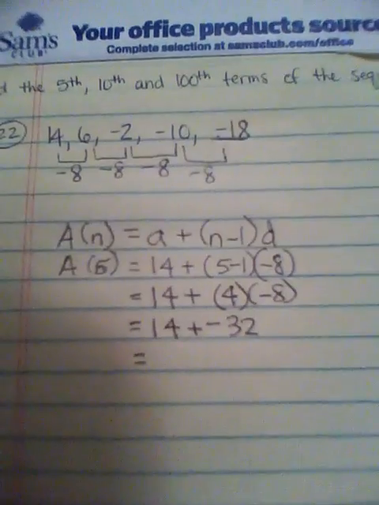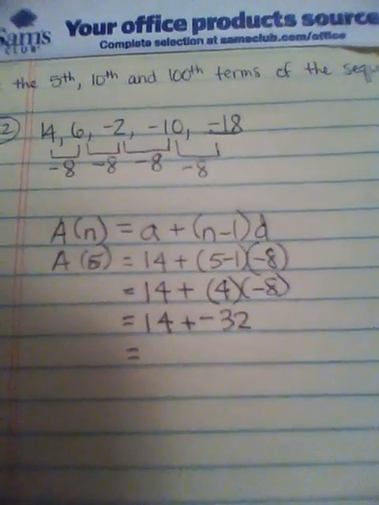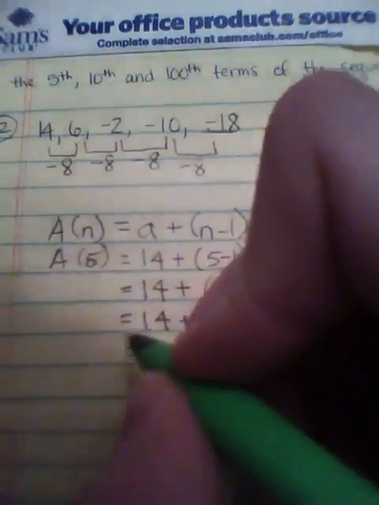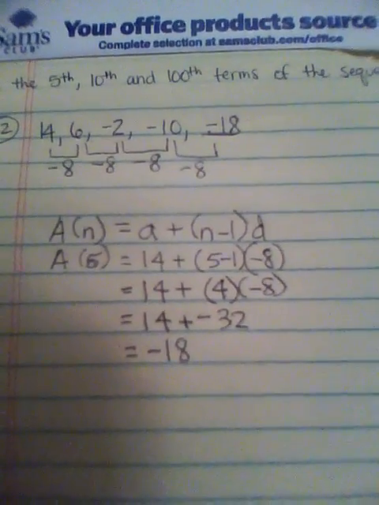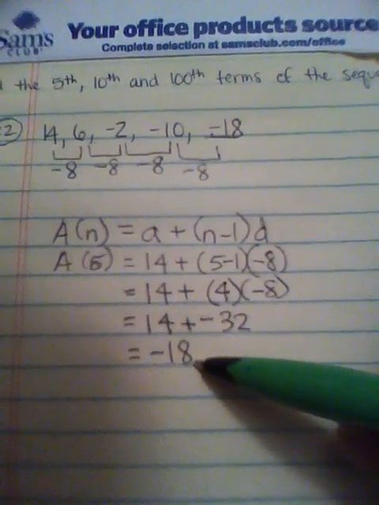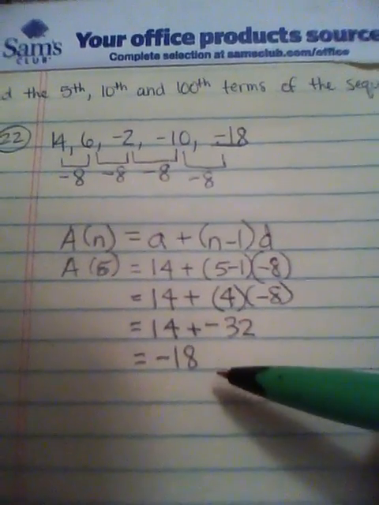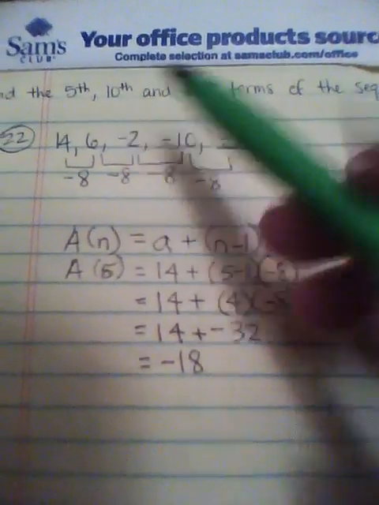Okay. So then, what is 14 plus -32? It is, in fact, -18. So we know that our equation works, because our 5th term, -18, matches the 5th term using our formula. So now we can use this formula for finding the 10th term.